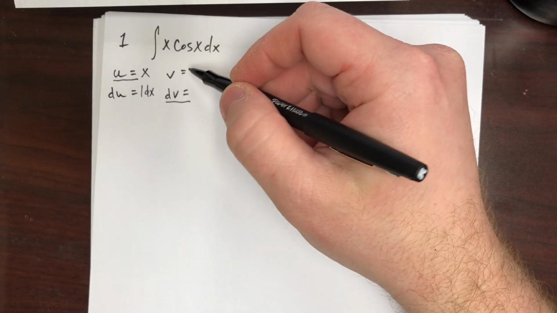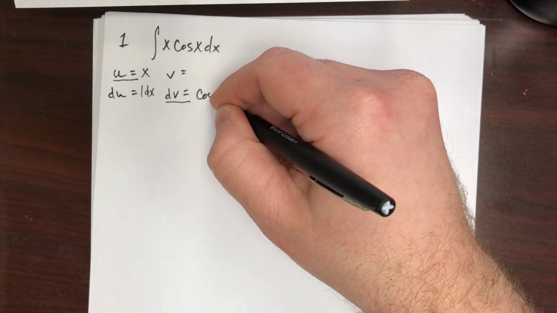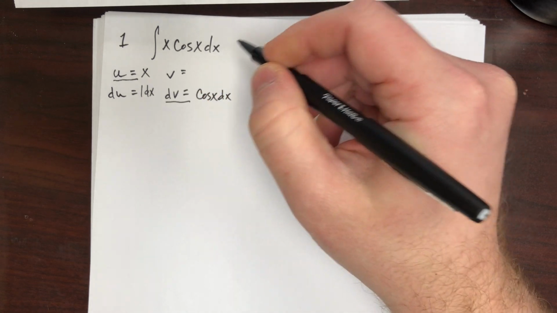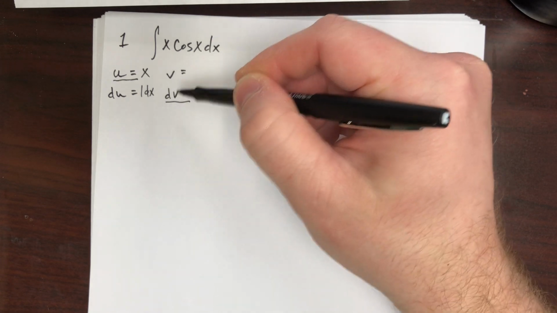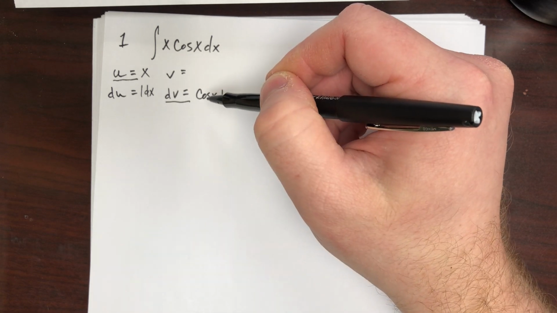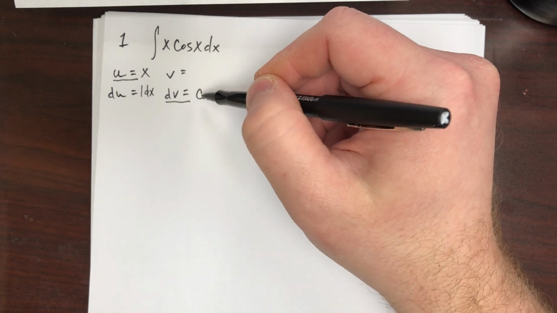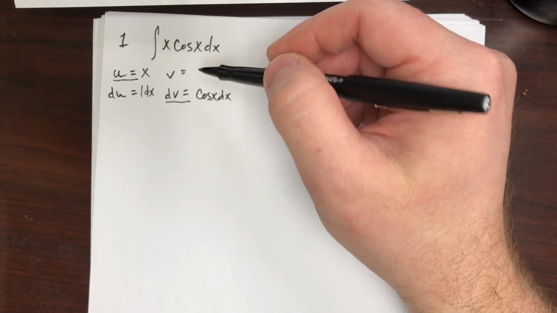So that's going to be important a little bit later. Next, I'm going to call dv cosine x dx, because now I can integrate this. If I integrate this, what I get is, if I take the derivative of sine, I get cosine.